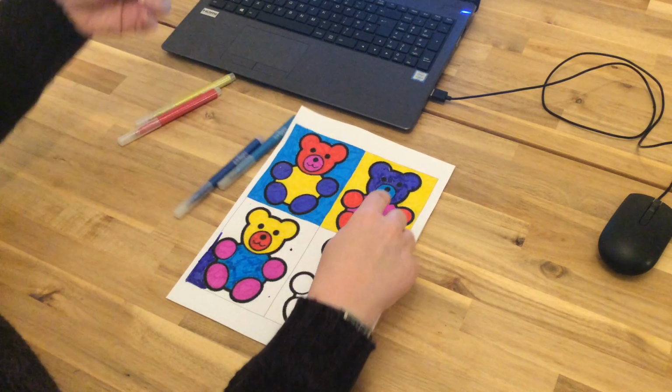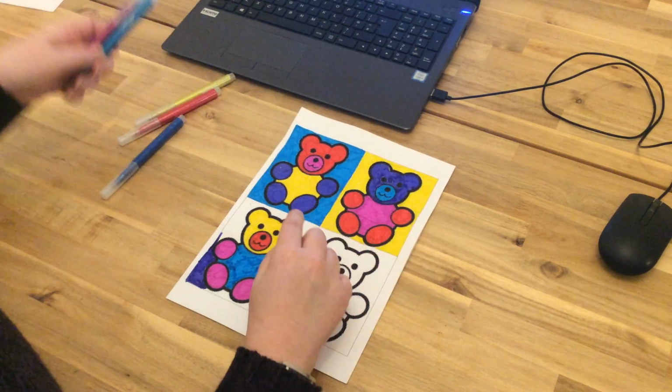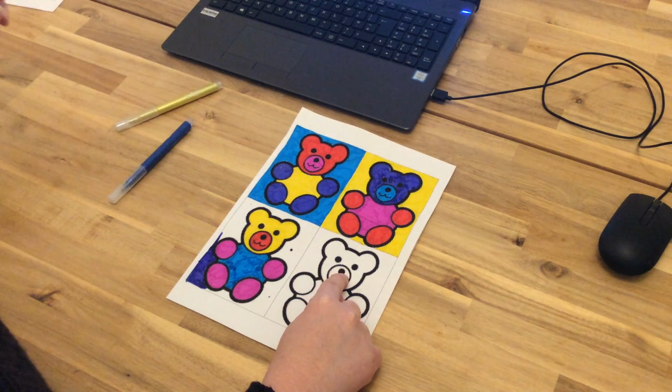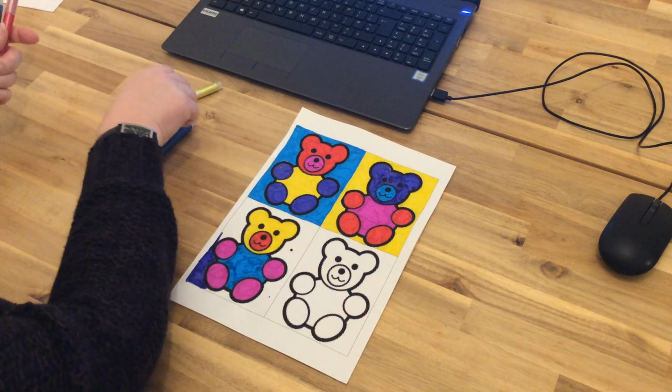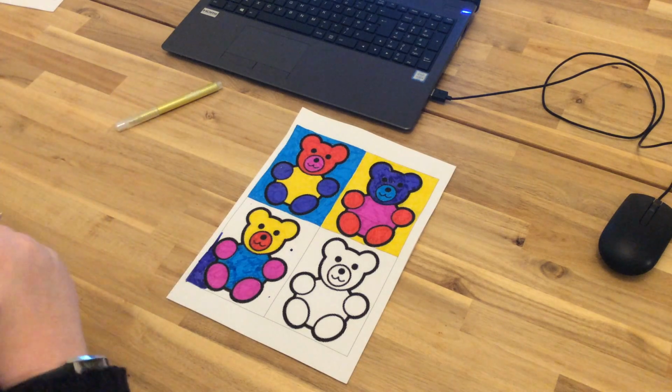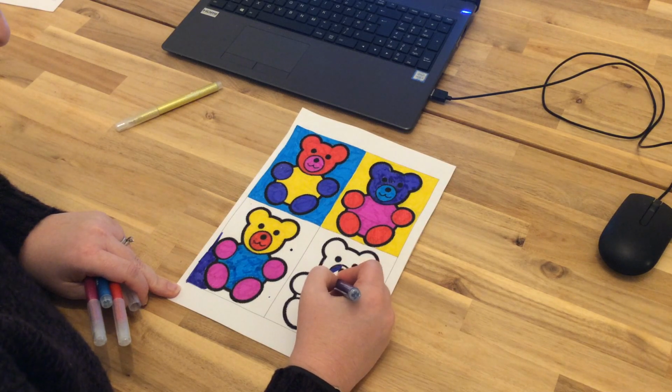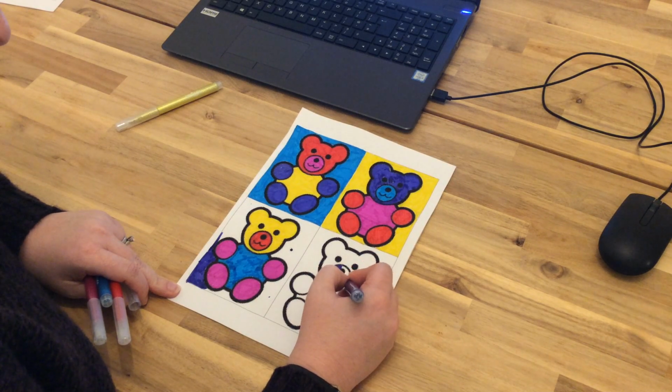Might even lift them up to help me. Light blue, red. So that nose could be dark blue, and it could be yellow. Could be either. Okay, so I might use a dark blue nose just here. I should be a little bit careful around there because it might cover up his mouth.